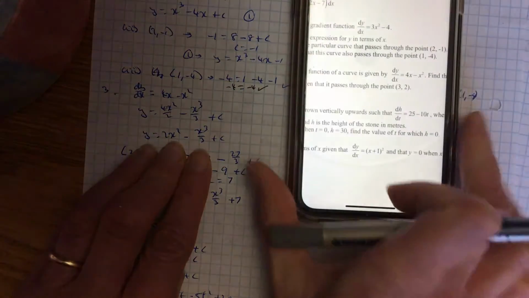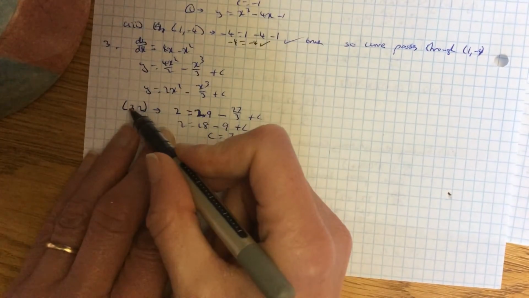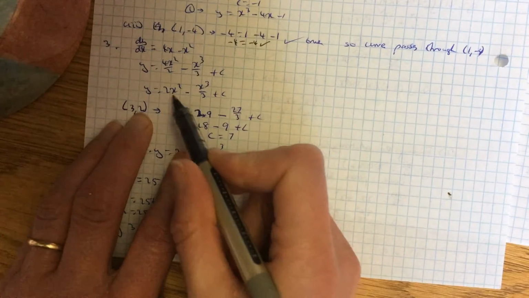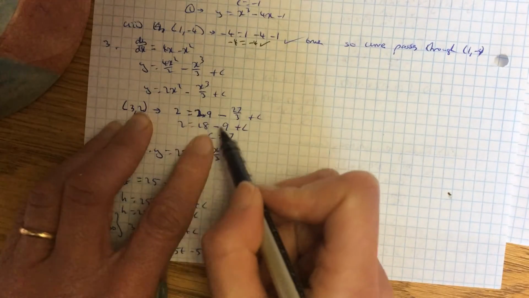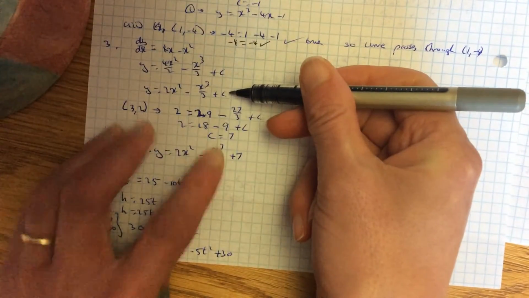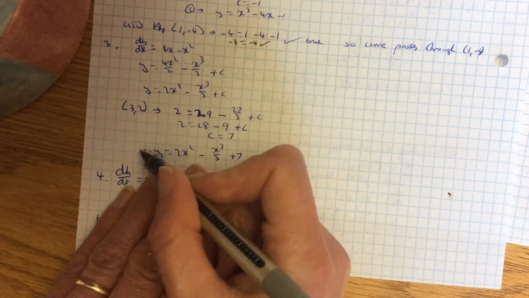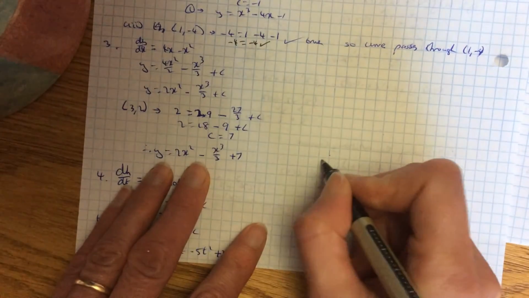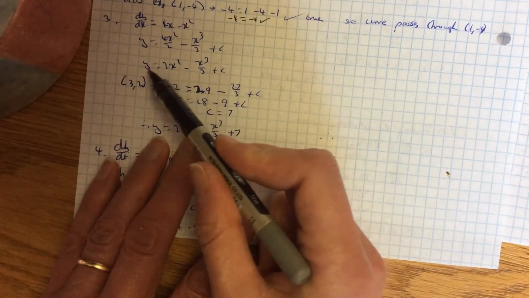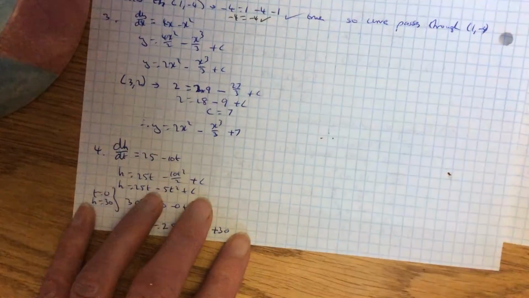Now, if you look at this question, you're told it goes through 3, 2. So when x is 3, y is 2. So put your numbers in. So 2 and your x is 3. And work that all out to get your c. Then rewrite this equation using your c. I use these 3 wee dots. If you ever see me using that, that means therefore. It's a wee triangle of dots. It means therefore. Use it as you're going up in maths as well. So y equals 2x squared minus x cubed over 3 plus your 7.